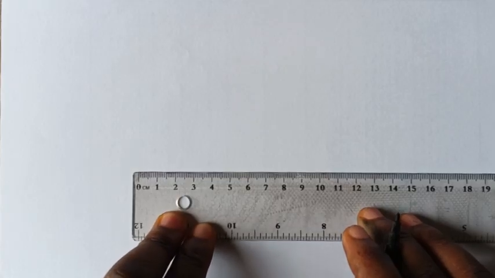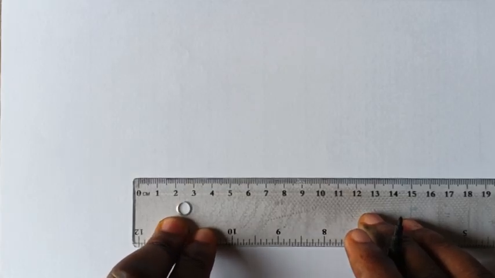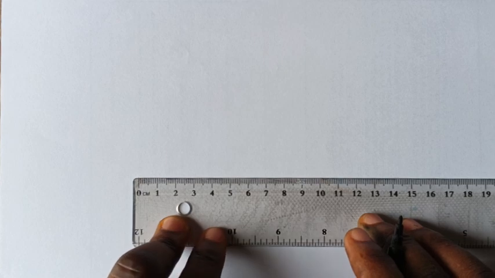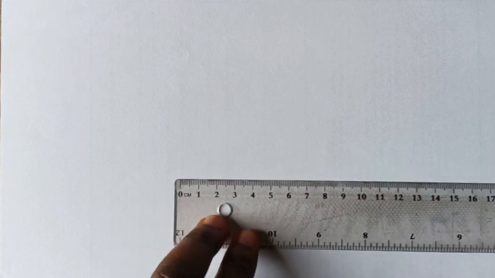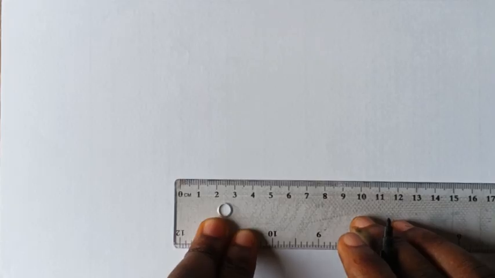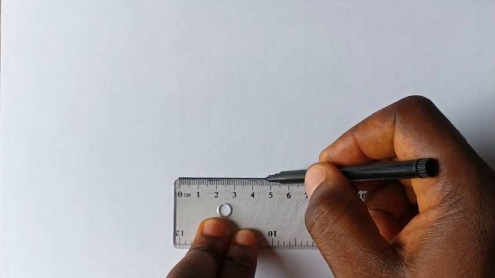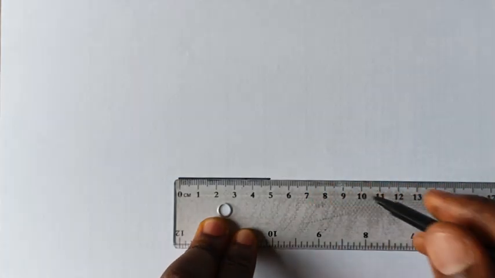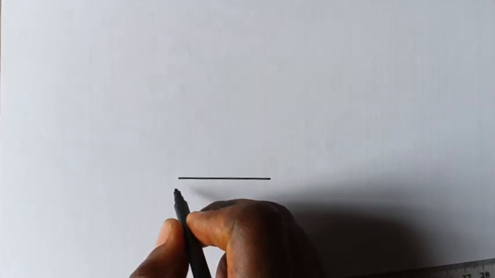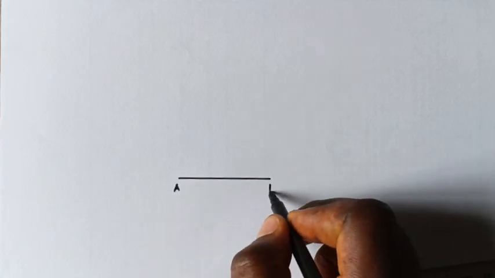So now what we need to do is to proceed. I will now construct an equilateral triangle of 5 centimeter. To achieve that, you draw a line of 5 centimeter, and here is our point A and B.